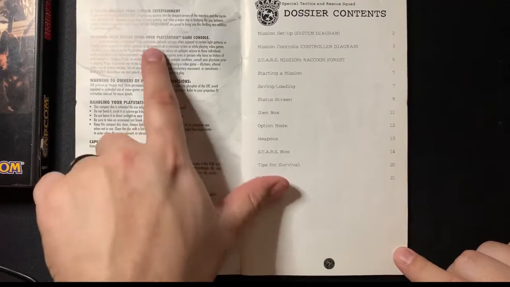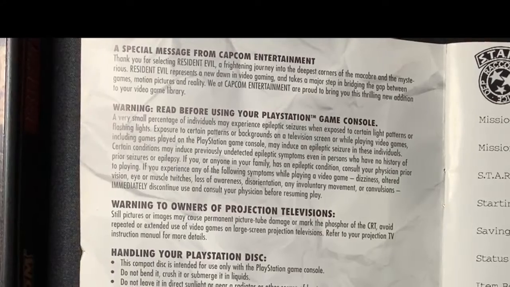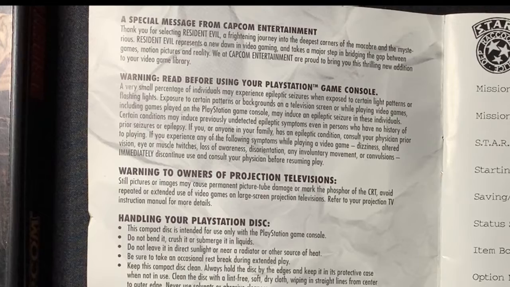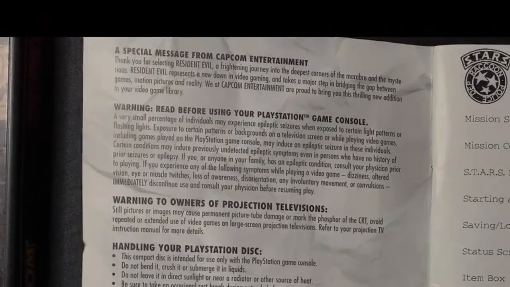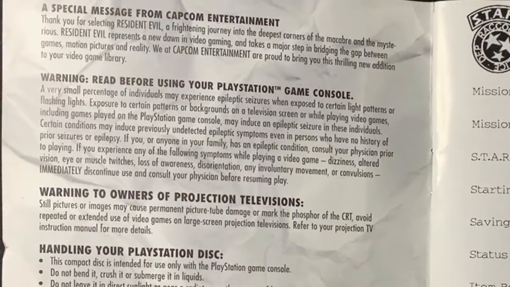It even has a special message that I'm sure not many have read that says, "Thank you for selecting Resident Evil, a frightening journey into the deepest corners of the macabre and the mysterious. Resident Evil represents a new dawn in video gaming and takes a major step bridging the gap between games, motion pictures, and reality. We at Capcom are proud to bring you this thrilling new addition to your video game library."